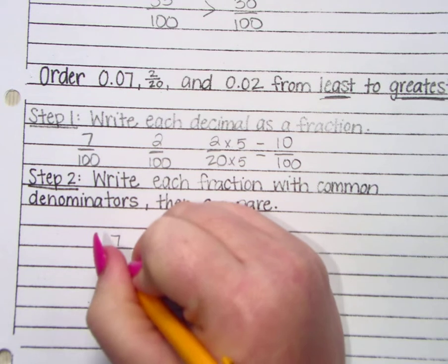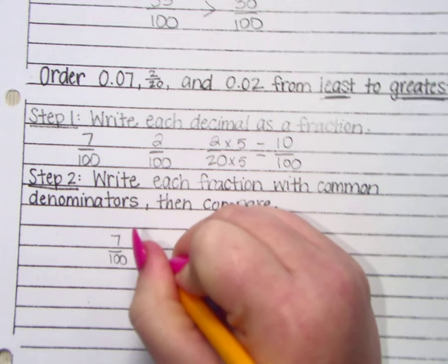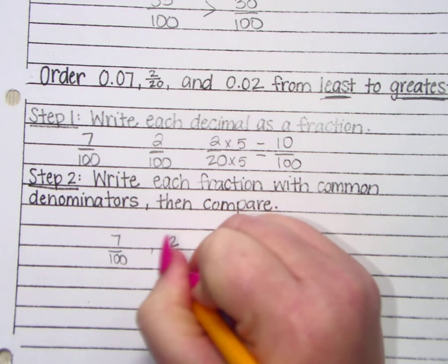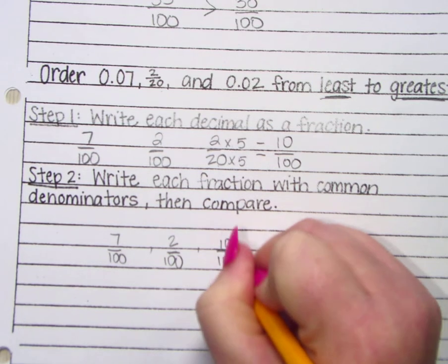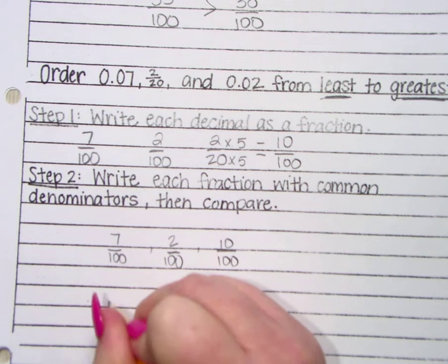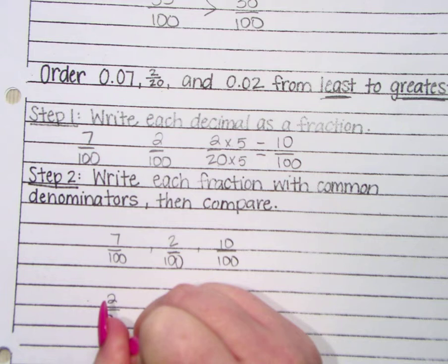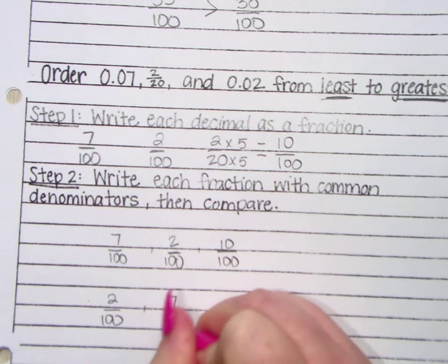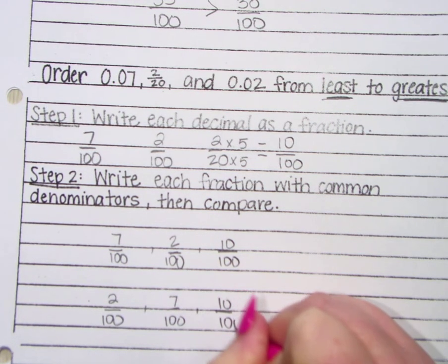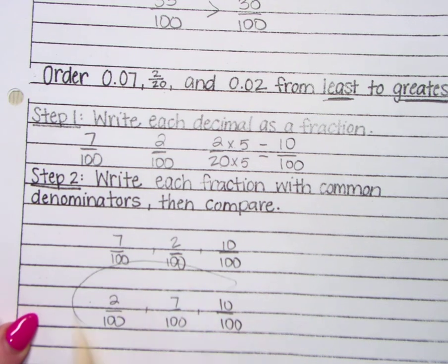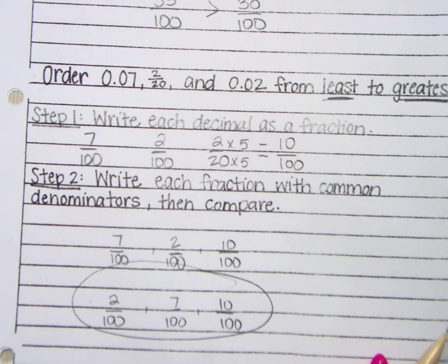So then down here I've got 7 hundredths, I've got 2 hundredths, and I've got 10 hundredths, and I need to put them in order from least to greatest. 2 is my smallest number, so it goes first, 2 hundredths, then 7 hundredths, and then 10 hundredths. So this is my order from least to greatest.